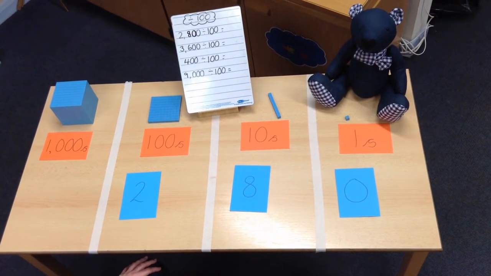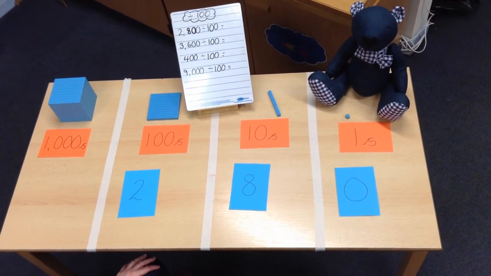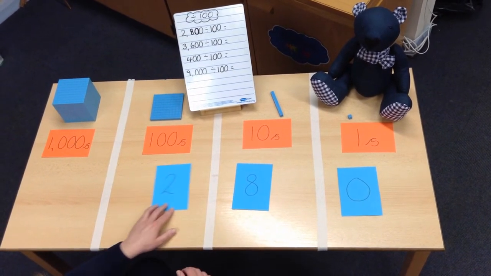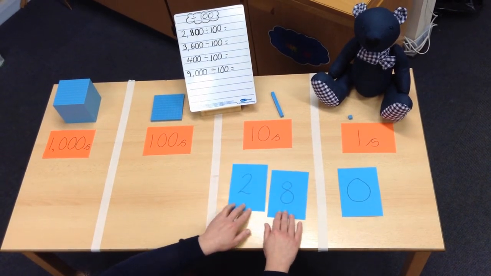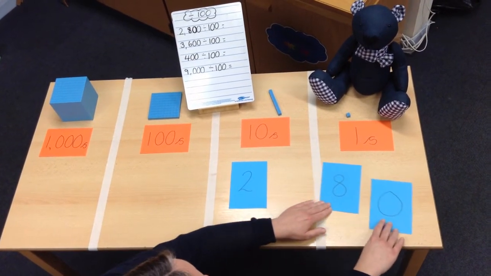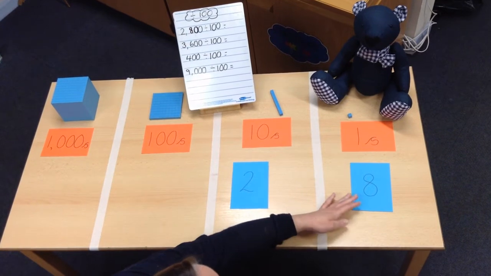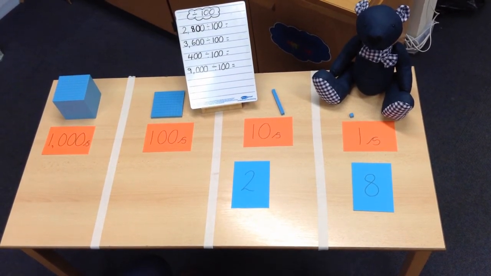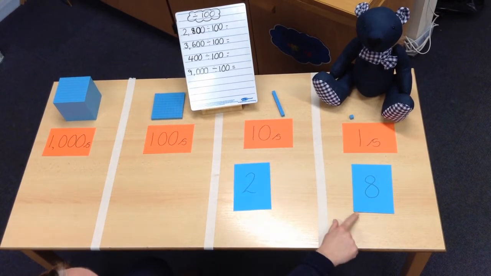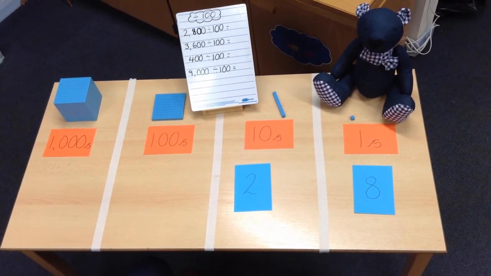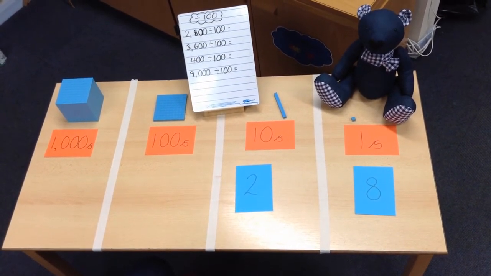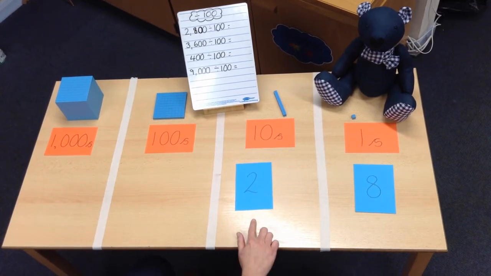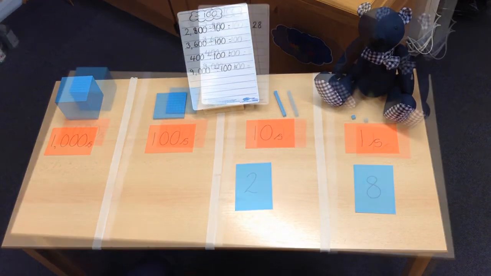We've divided it by 10. We need to do the same again. The 200 becomes 2 tens, the 8 tens become 8 ones, and we can remove the 0. So our quotient is 28. 2,800 made 100 times smaller is 28.